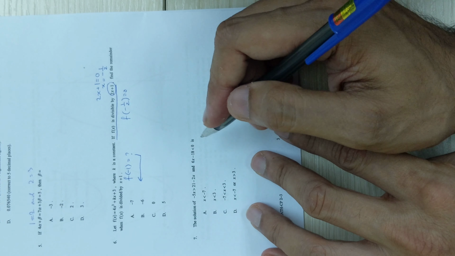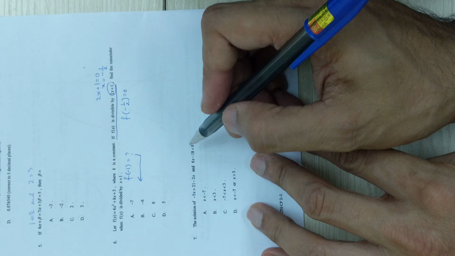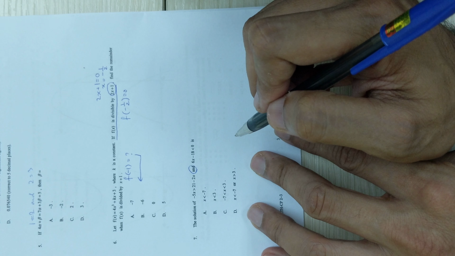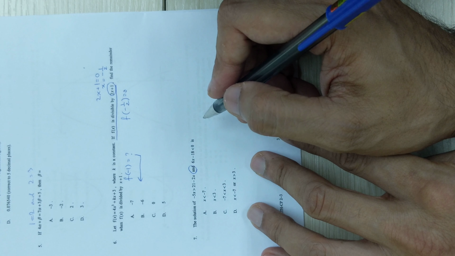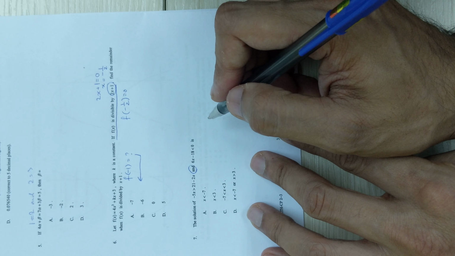Number 7, we have already done it, but make sure at the end when you draw the number line, it's an and or condition. And means to overlap, and or is satisfying any solution.